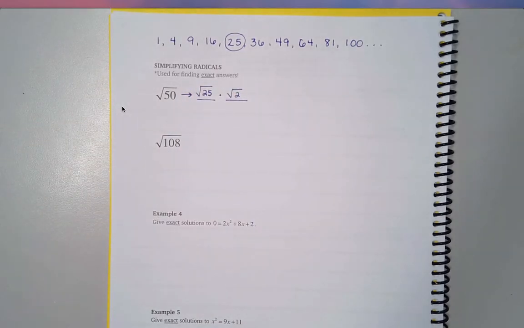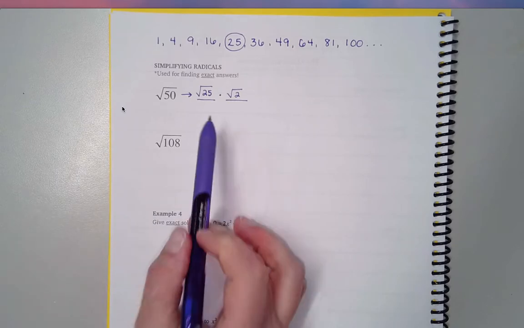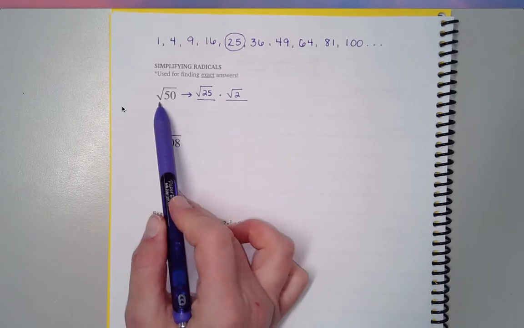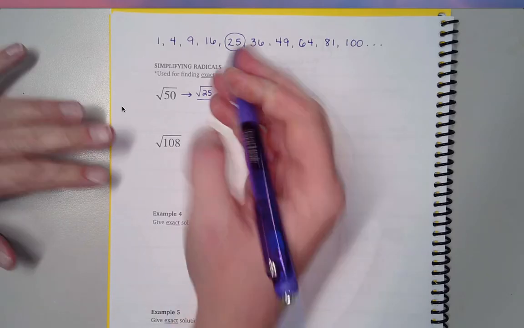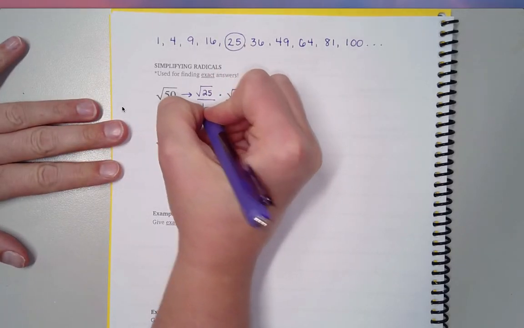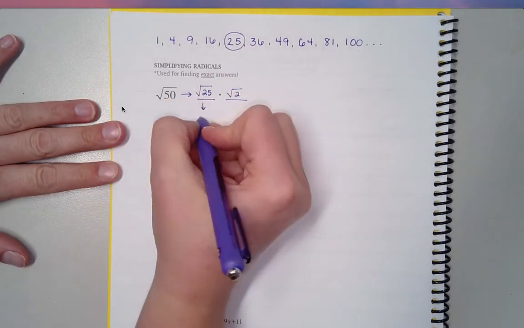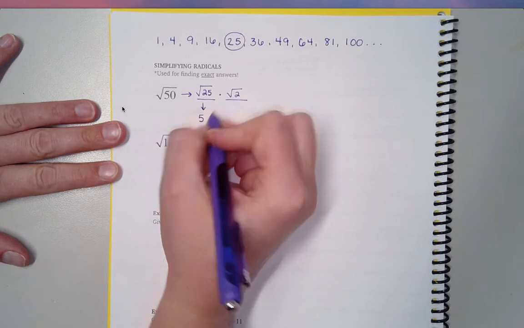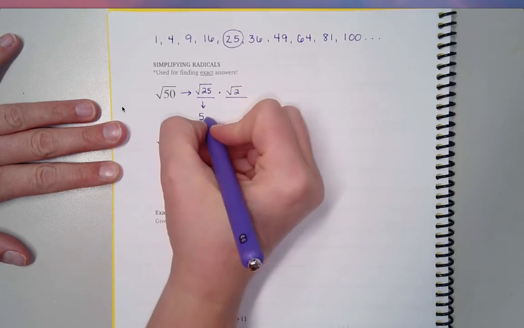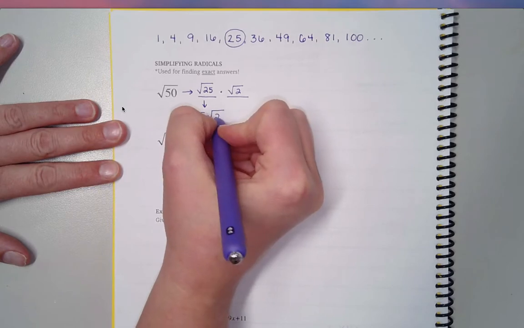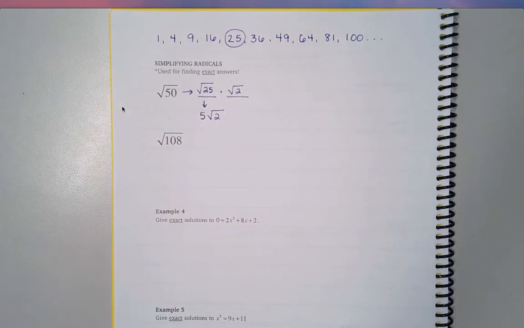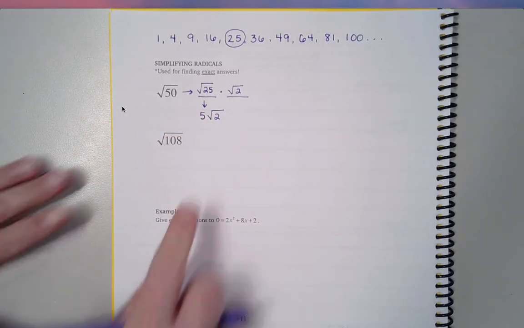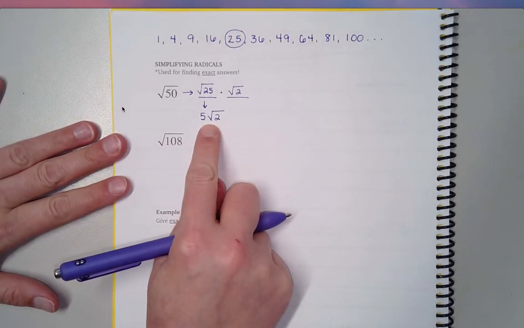Okay? Hopefully you agree with that. That's a true statement. The square root of 25 times the square root of 2 would give me back the square root of 50. And then I know what the square root of 25 is. It's 5. And then this, because I can't take a square root of 2, is just going to stay the square root of 2. Okay? And that's simplified. This is considered to be a simplified radical or a simplified square root.